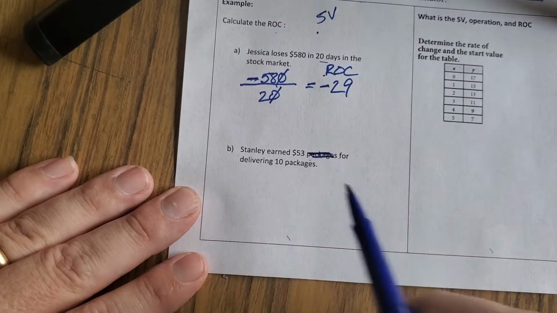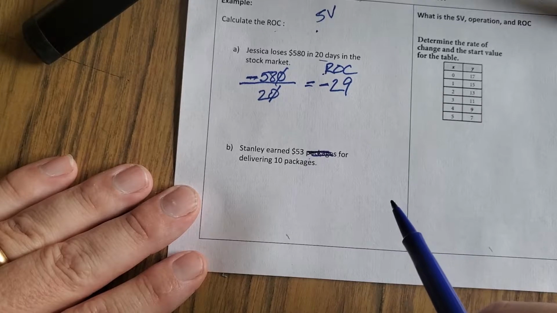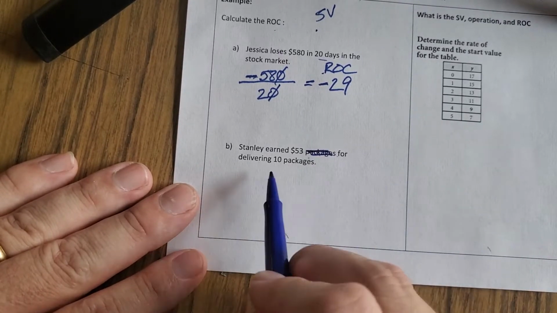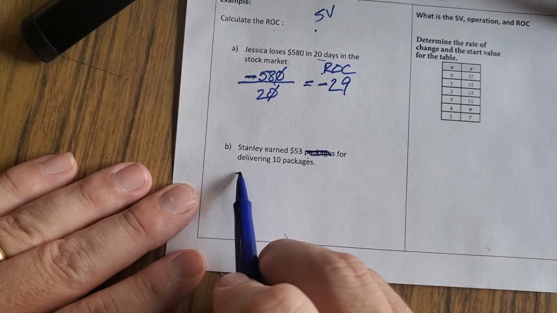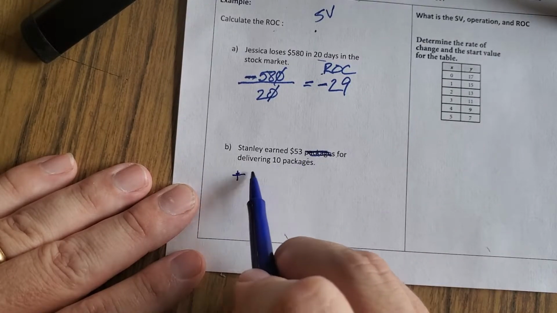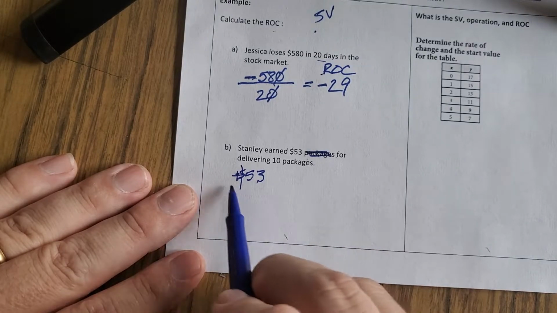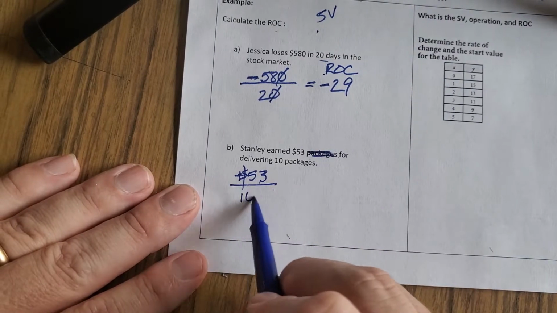I don't know why that's there. For delivering 10 packages, how much did he make per package? Well, if delta y is plus $53 over how many packages? 10 packages.